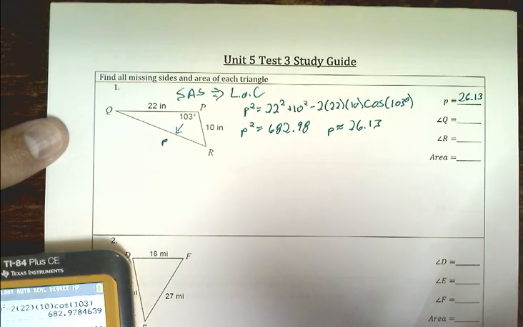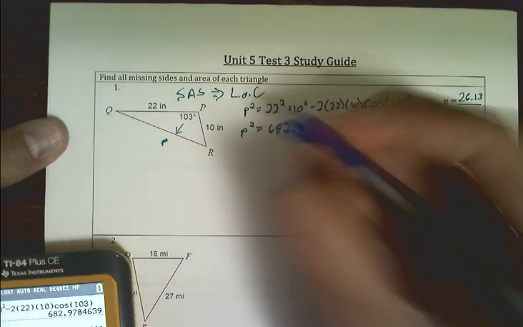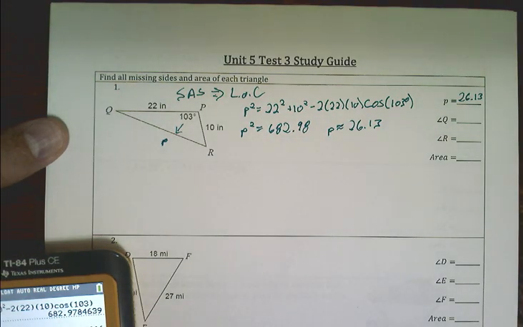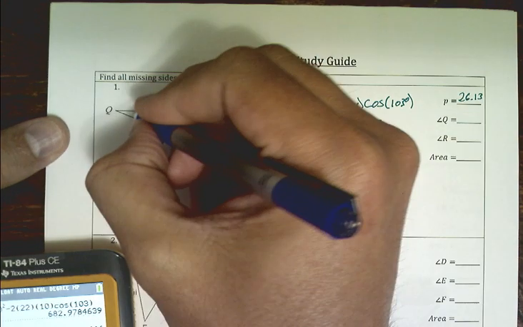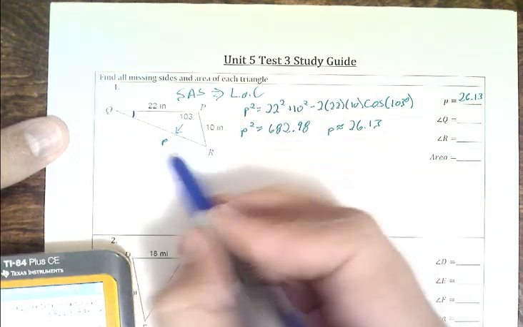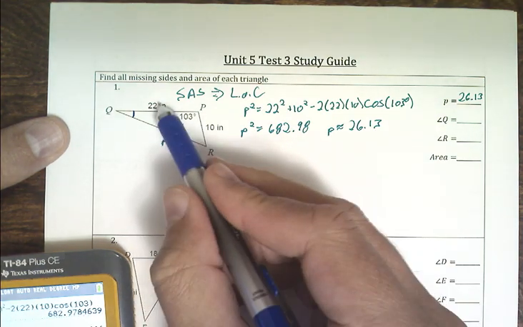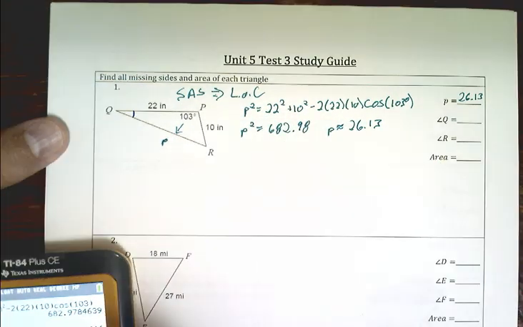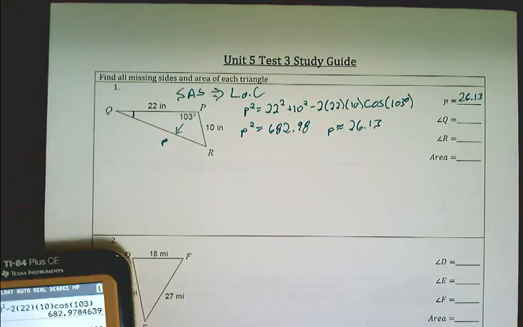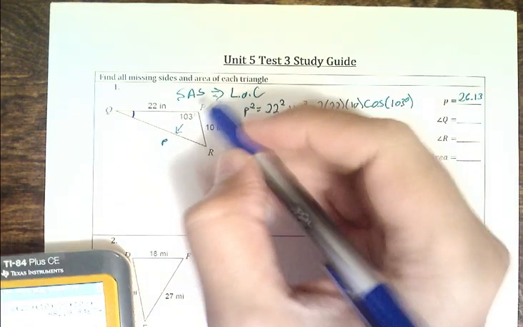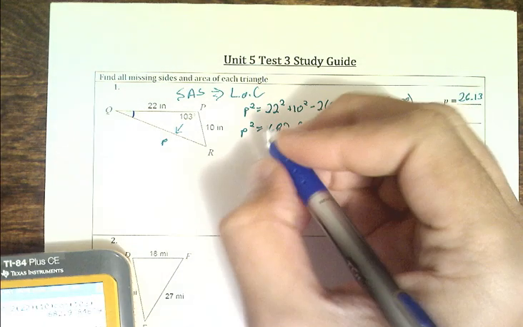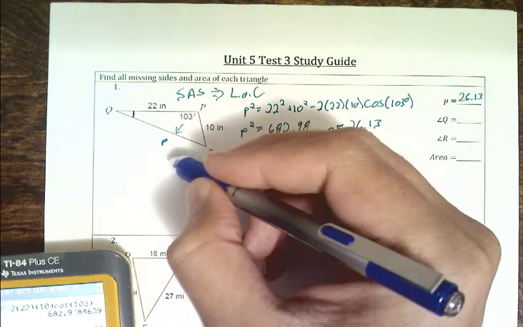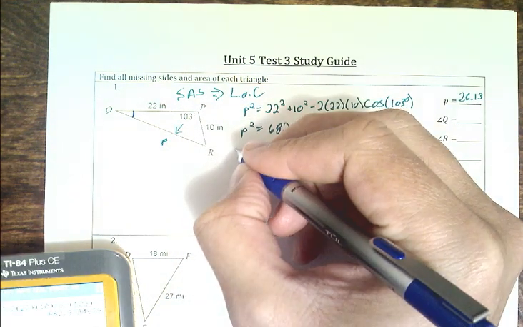Okay, next thing we need, change colors here, is we need the angle Q or angle R, whichever one. So let's just start with Q. We'll go down the list here. So now I technically have side, side, side, or I have side, angle, side. Either one, or I also have, oh, side, side, angle. So I have a number of different ones I can use. I'm going to do the side, side, angle one and use law of sines. So let's start with angle Q.